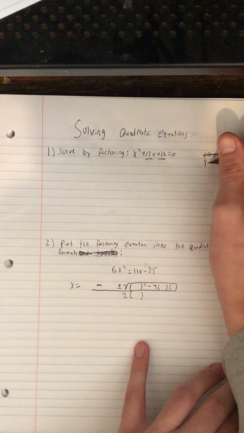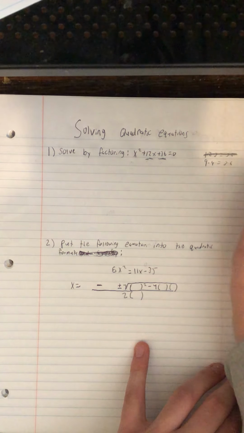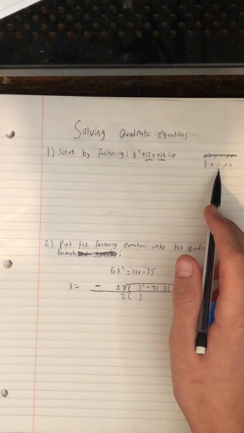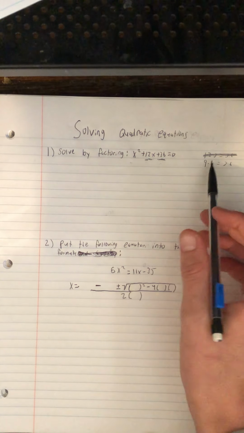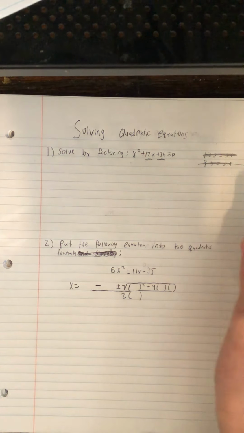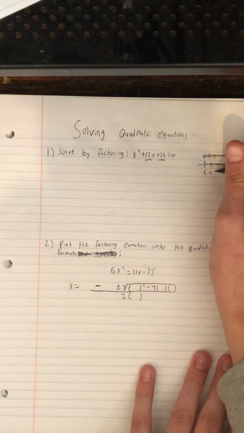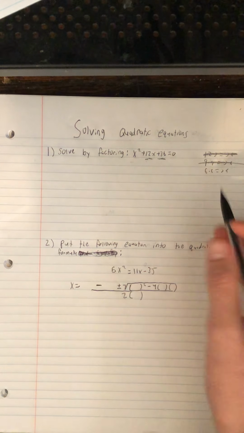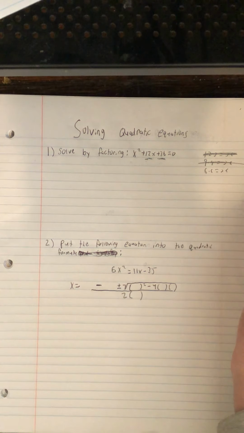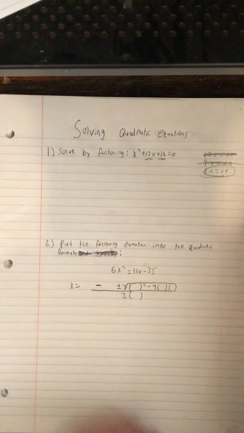I also know that 9 times 4 equals 36, but 9 plus 4 is going to give you 13. It's not going to give you 12. So the last option we have is 6 times 6, which is going to give you 36. And when you add 6 plus 6 together, it gives you 12. So I know that this is going to be what we use.